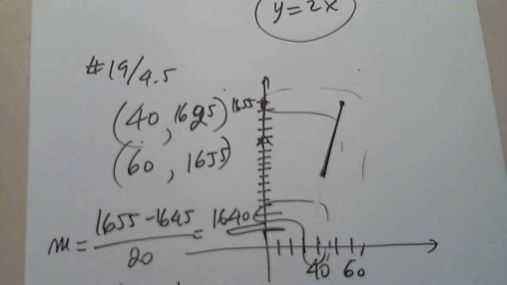So 2025, that's not correct. 2025 is at 40. That's it. Okay, got it. So it is C. I copied 1645 instead of 1625. Okay, we got it. Sorry about that.